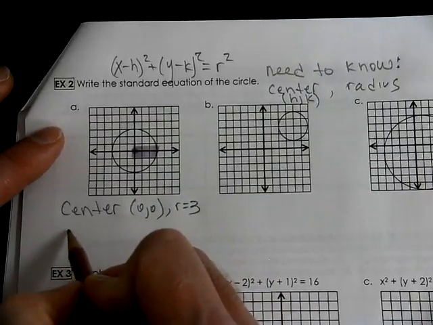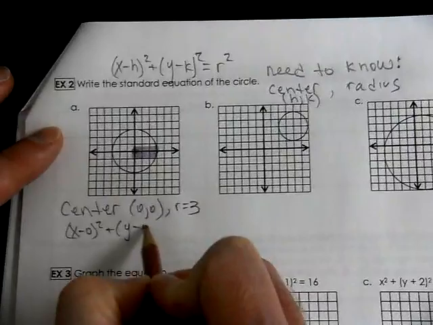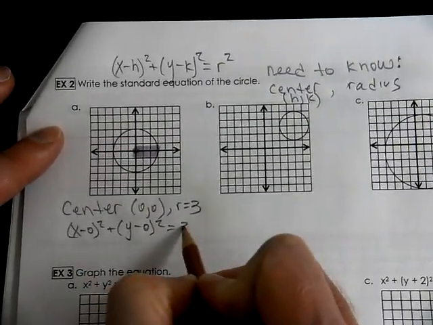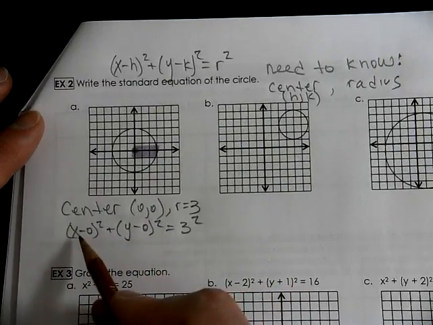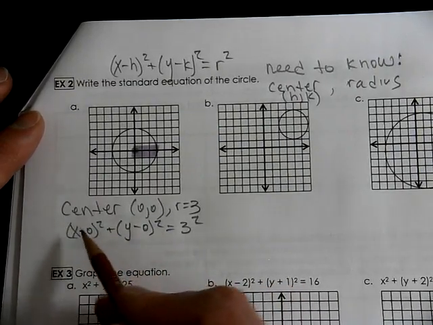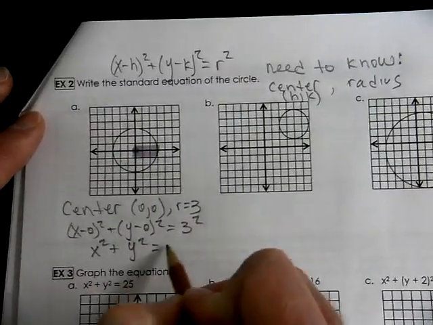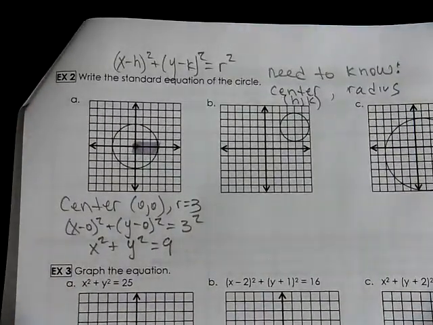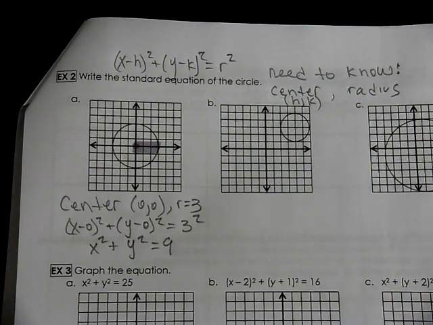So we can write our equation x minus 0 squared plus y minus 0 squared equals 3 squared. Well, we don't need the zeros in there because x minus nothing is just x. So we have x squared plus y squared equals 9. You could try typing that into Desmos to see if that creates the same exact picture. You'll know if you did it right.